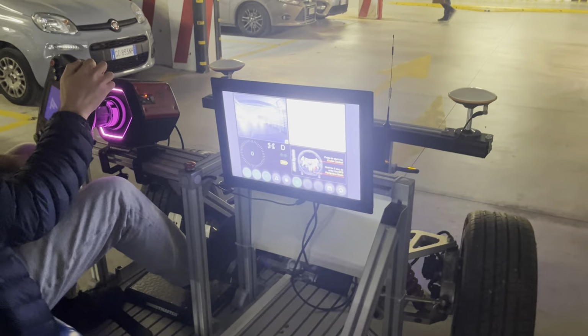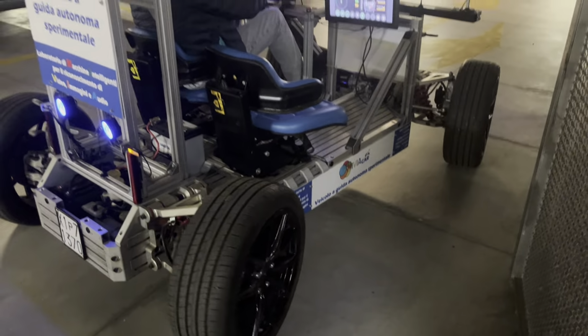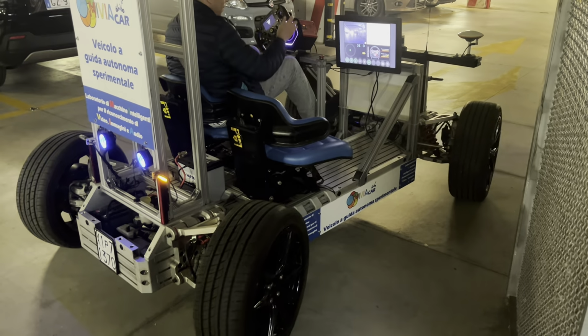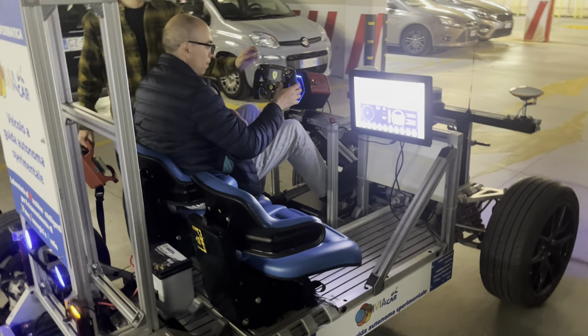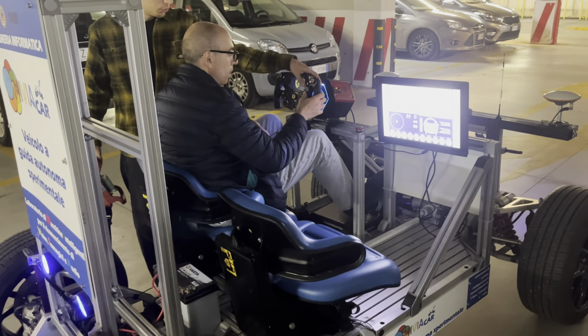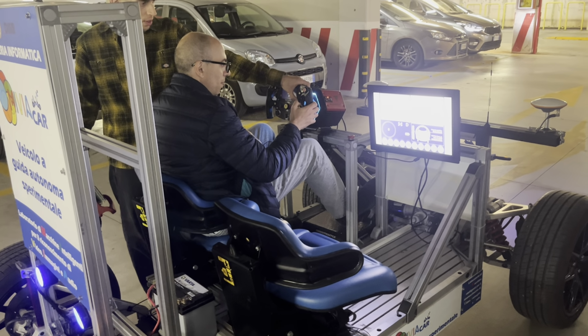So as you can see, the front and the rear wheels turn in the same direction. So you can just slide. And then we can also change the steering mode again, for 3 seconds. 1, 2, 3.